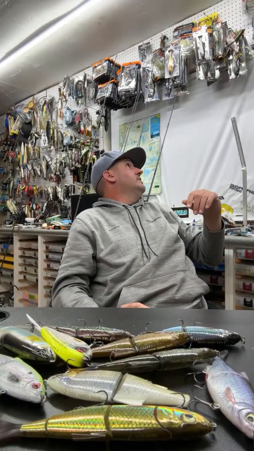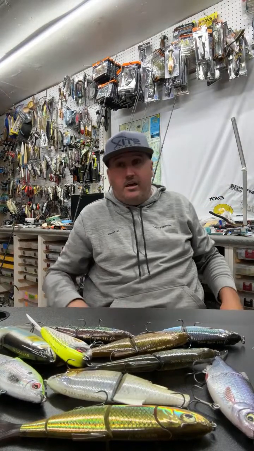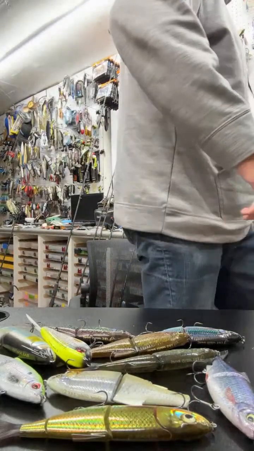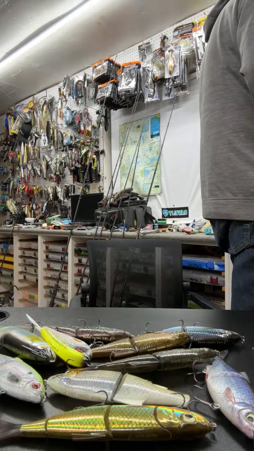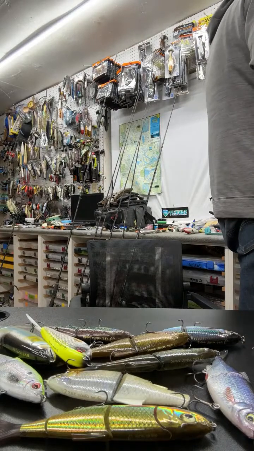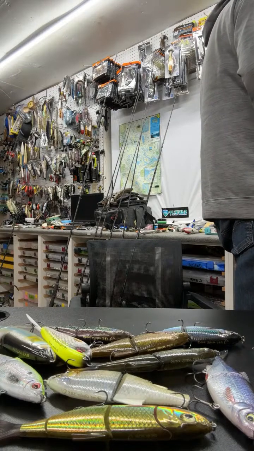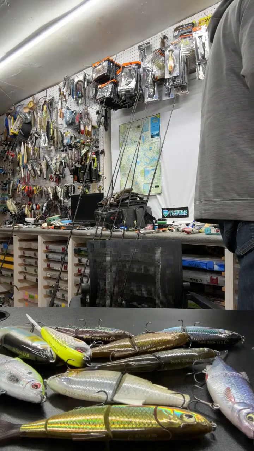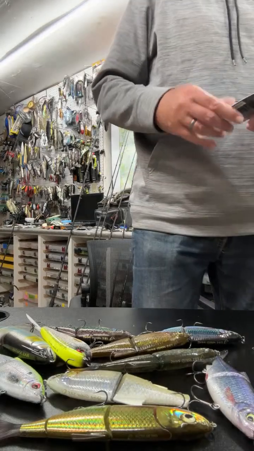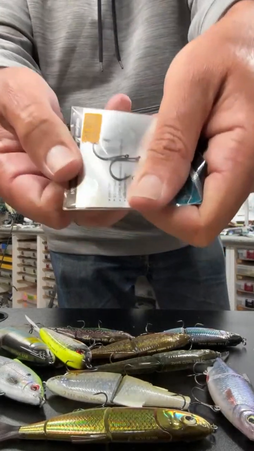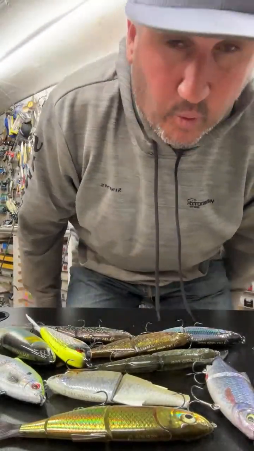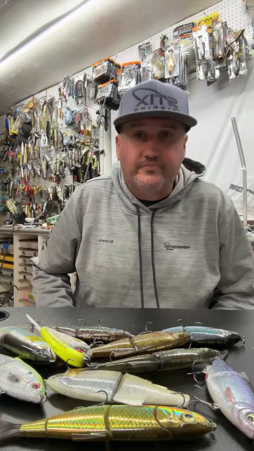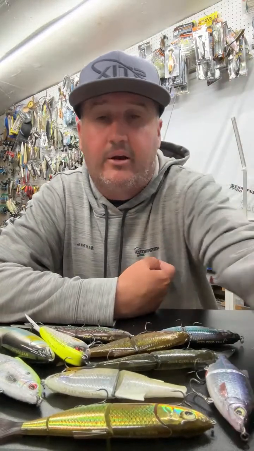Let me see. Yeah, I got some right here. So here's #4s. Some #2s. There you go. So little tiny mosquito hooks like this. Yeah, your best bet is a #1. It's going to be the most versatile. Sometimes I'll go a little bit bigger if I'm throwing the 7-inch on the Delta.